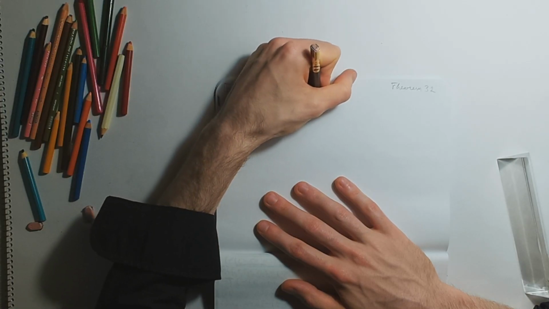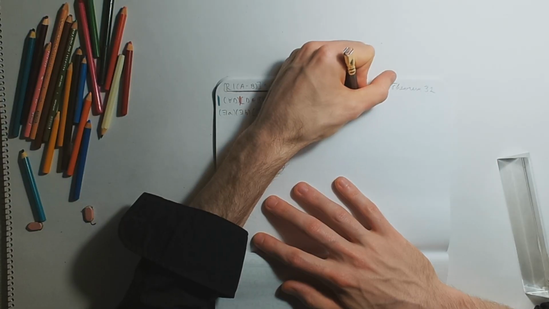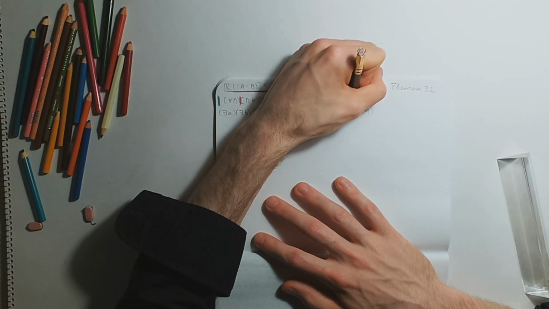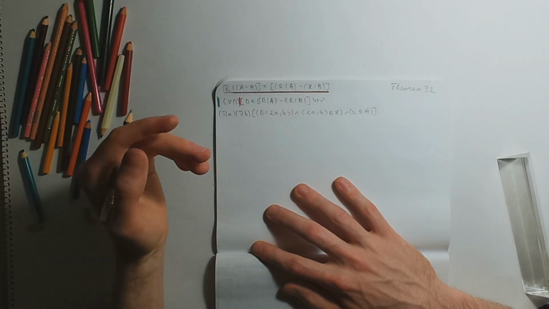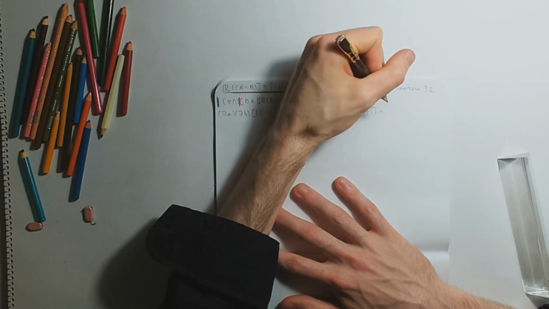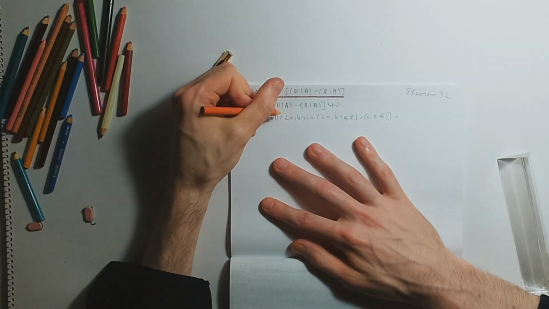And the ordered pair AB is an element of R, and A is an element of A. Okay. And not, so this is going to be orange.